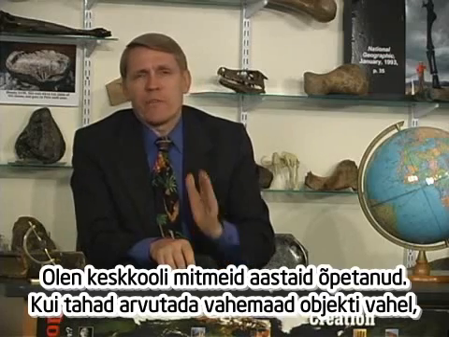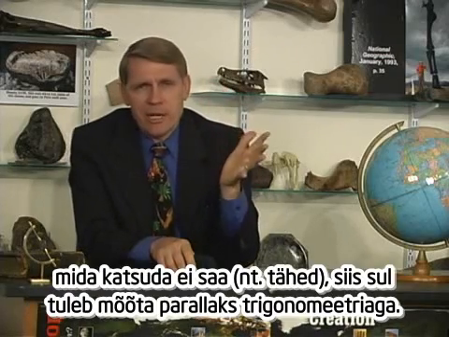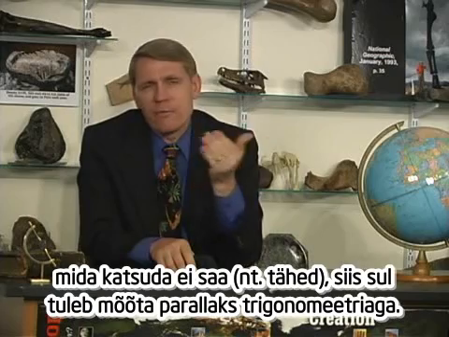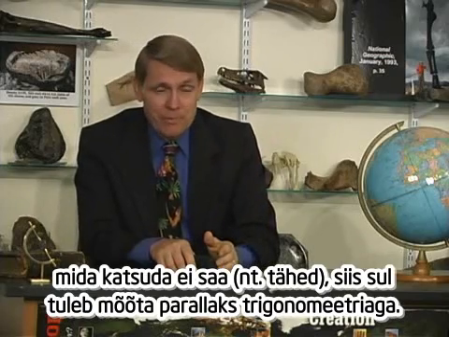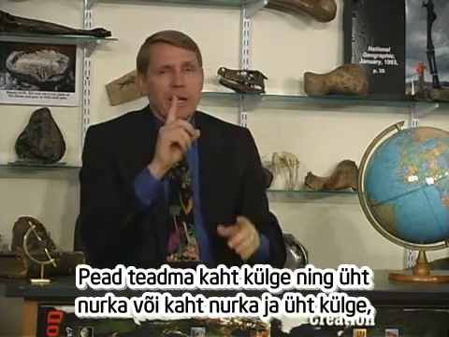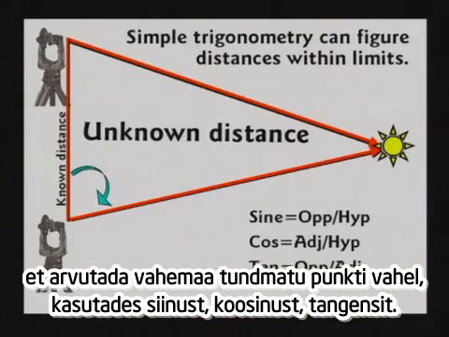I taught, if you want to find the distance to an object you can't possibly touch, like a star, you have to measure it with what's called parallax trigonometry. You have to know two sides and one angle, or two angles and one side, in order to calculate the distance to this unknown point, with simple sine, cosine, tangent.